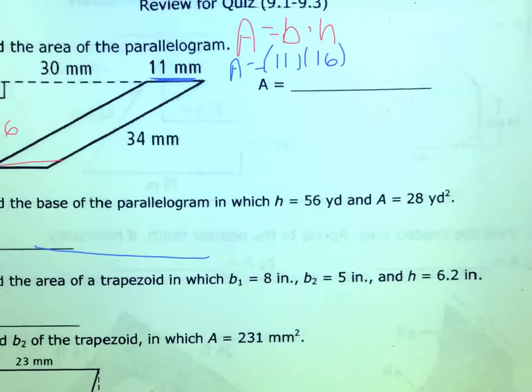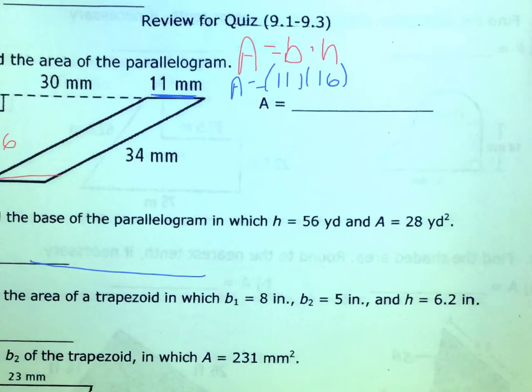Square millimeters, that's right. Divide by 2? No, the formula is just base times height. Wait, why is it 11 times 16? The base is 11, and the height is what we just found by a squared plus b squared equal to c squared. So it's 176. Wait, why is it 11 and not, why don't you add 30 plus 11?